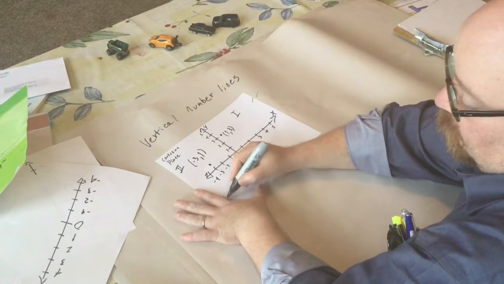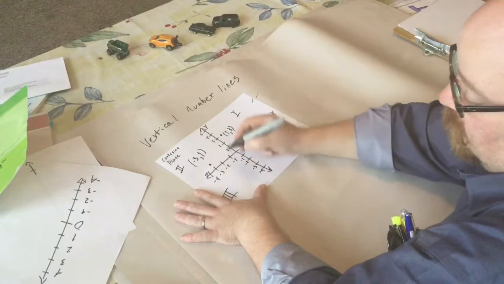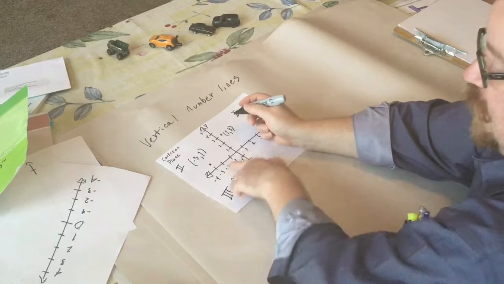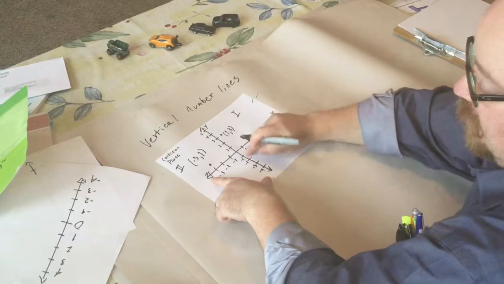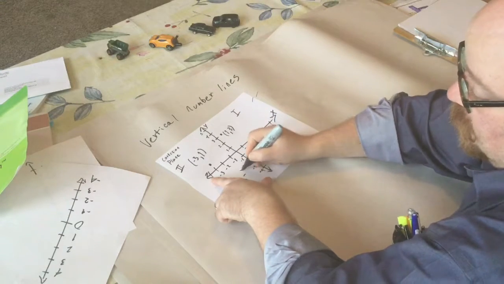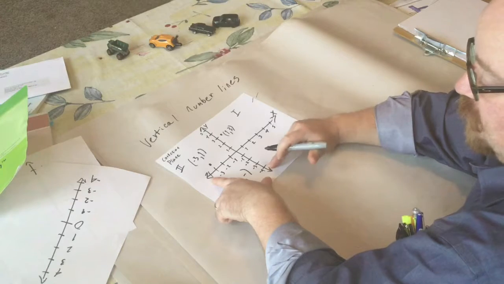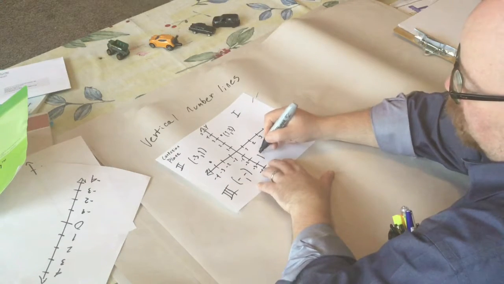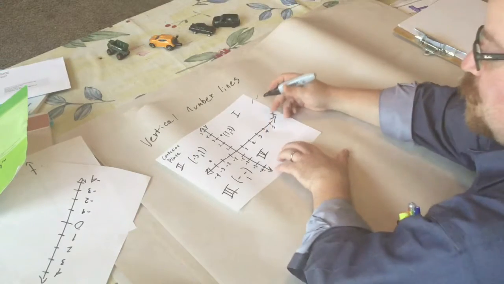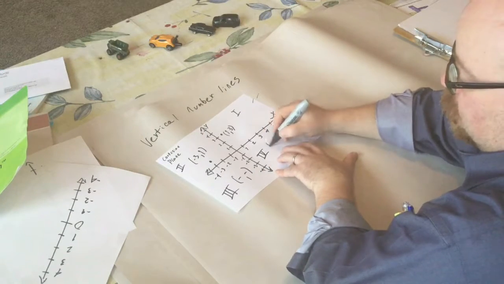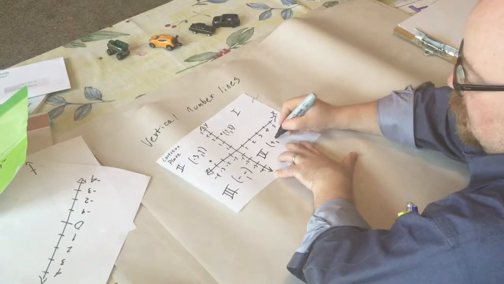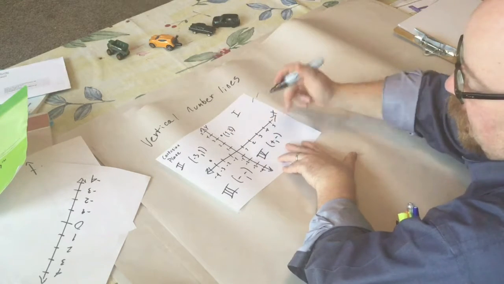In the third quadrant of the Cartesian plane, all of my numbers will be in the negative direction on the horizontal axis and the negative direction on the vertical axis. So negative and negative. And then finally in quadrant 4, all of these numbers will be positive on the horizontal axis, negative on the vertical axis.